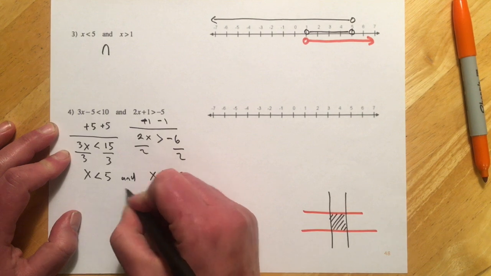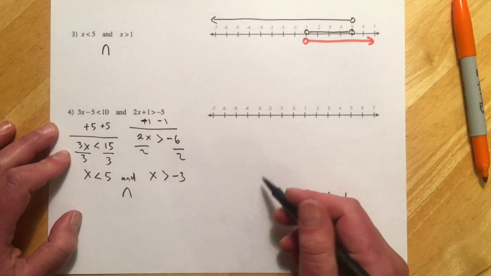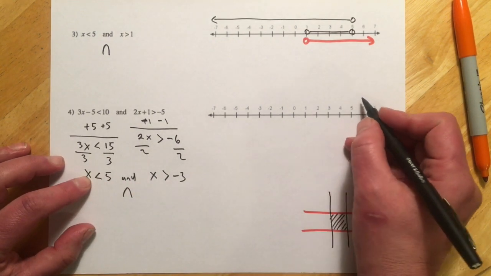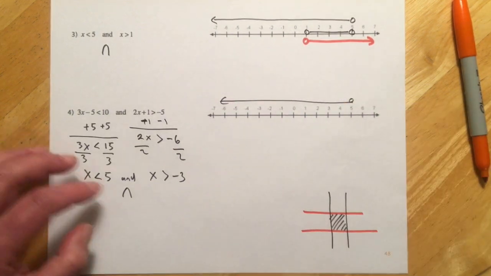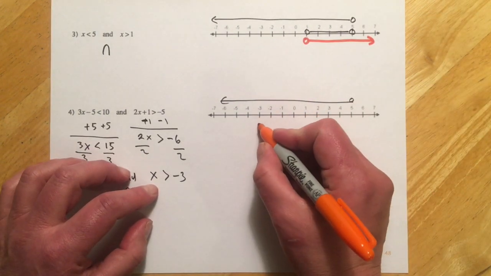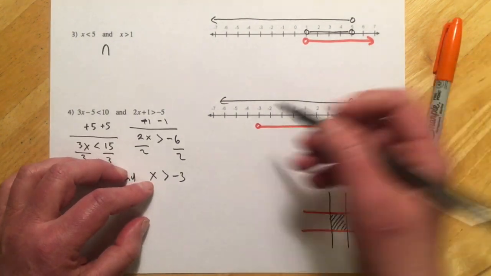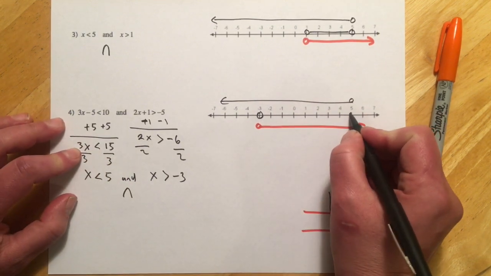And so this is an AND, so it's an intersection. That means we're looking for where these two things overlap. So if I think of just x is less than 5, that would be up this way. And then x is greater than negative 3, that would be going that way. So then my solution set is going to be between negative 3 and 5.